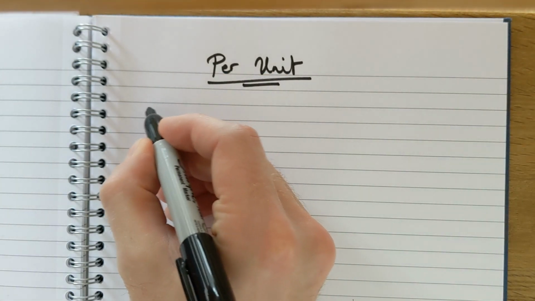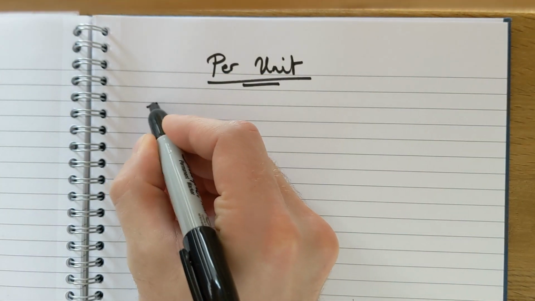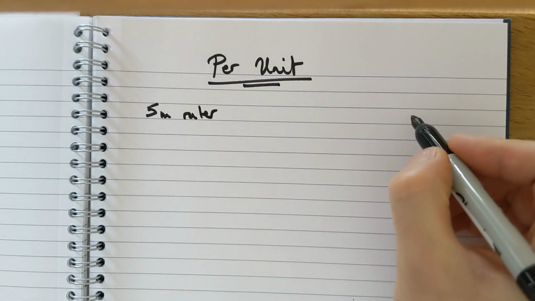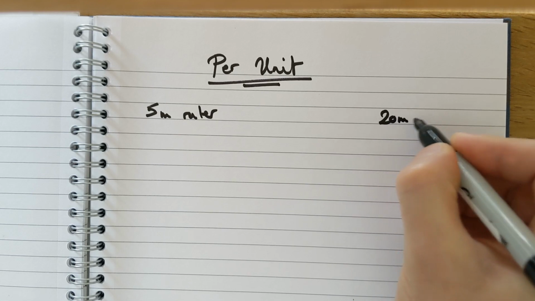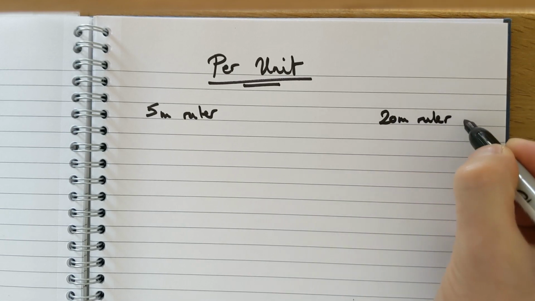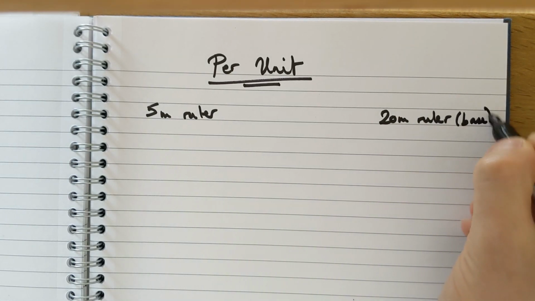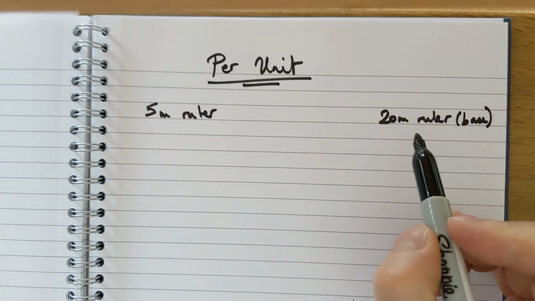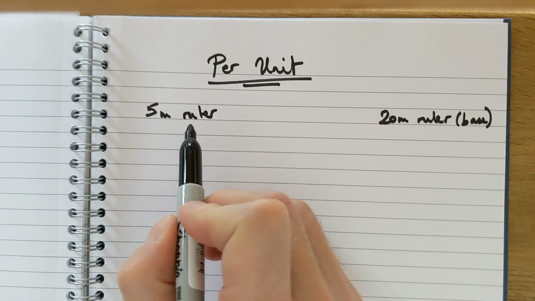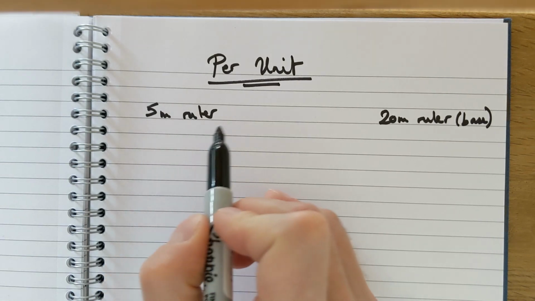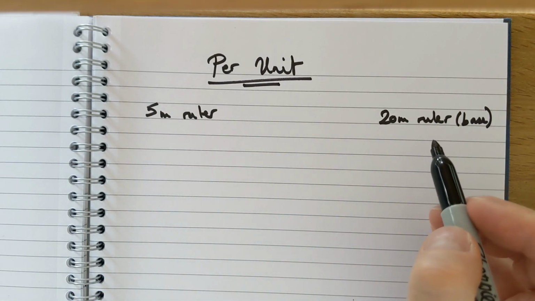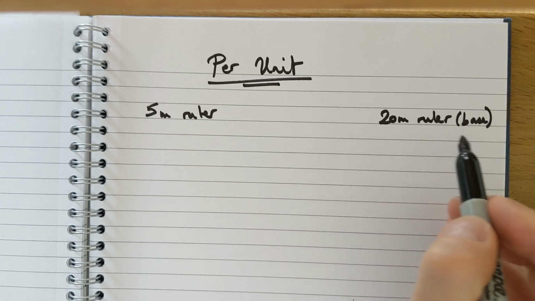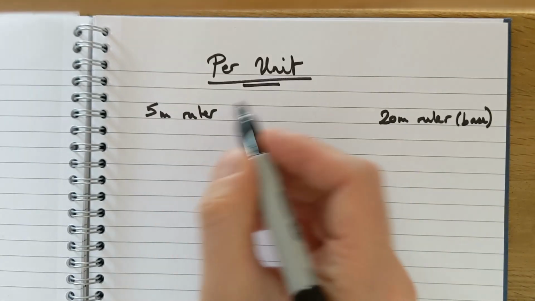So very simply, say if you had a 5-meter ruler and you had a 20-meter ruler, and this is the value we're worried about, and we want to express this 5-meter length of this ruler in relation to another ruler, a 20-meter ruler, which we will refer to as the base value.